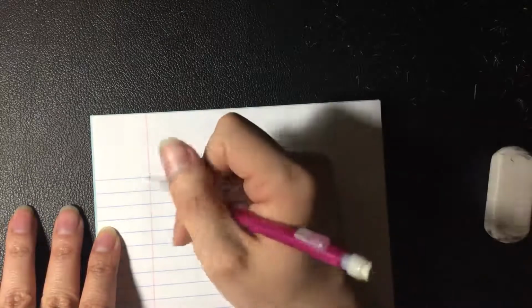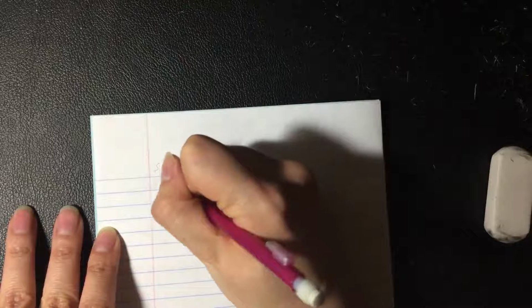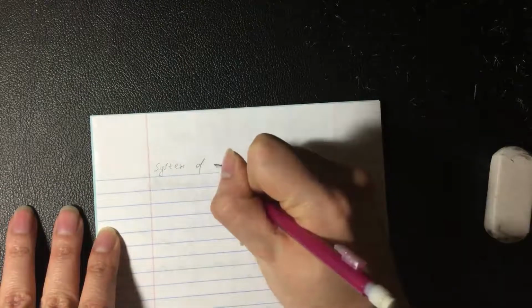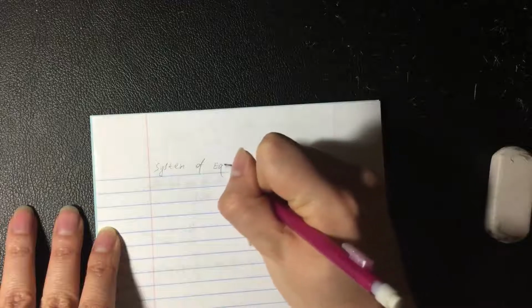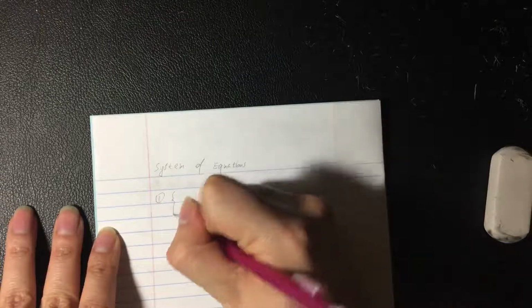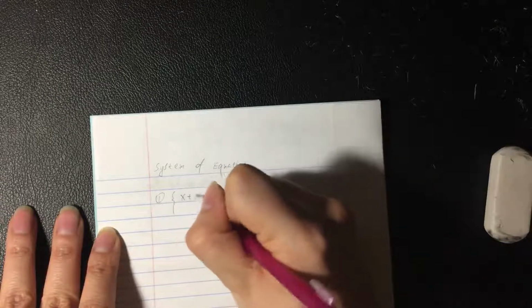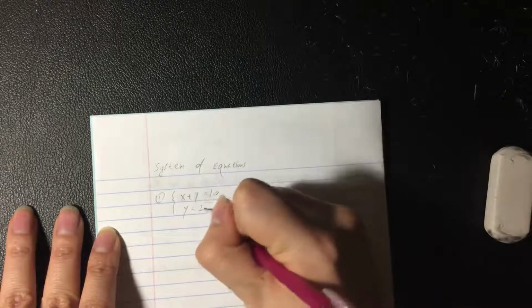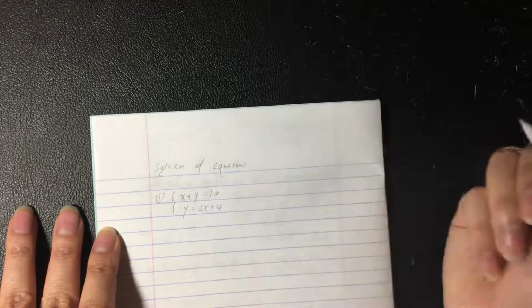Hello everyone. Today we'll study systems of linear equations. First example: x plus y equals 10, y equals 2x plus 4.